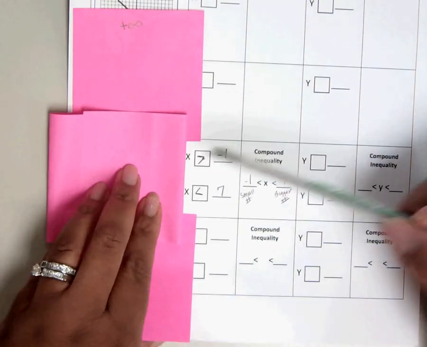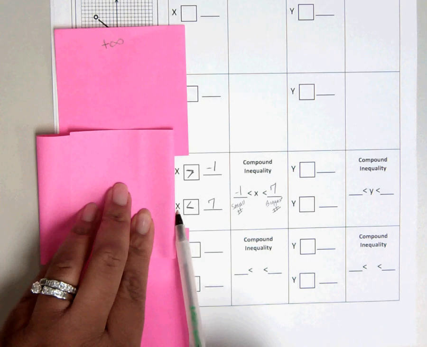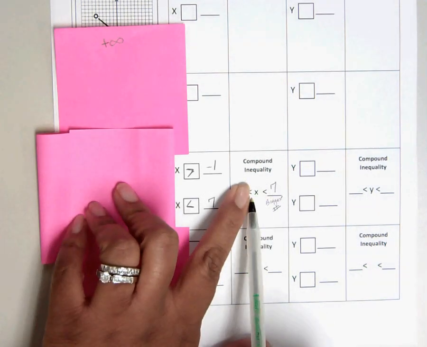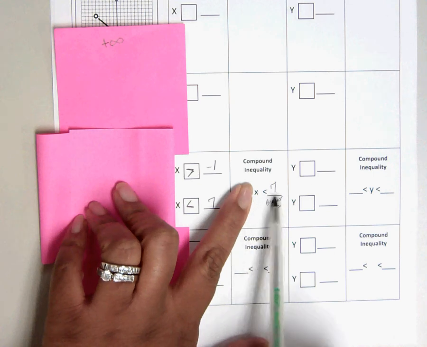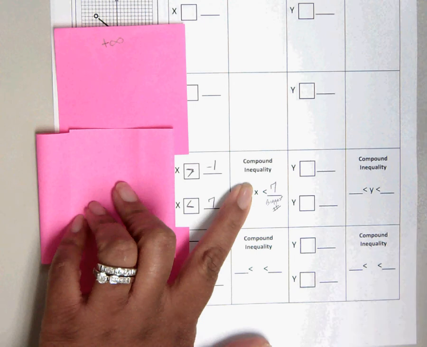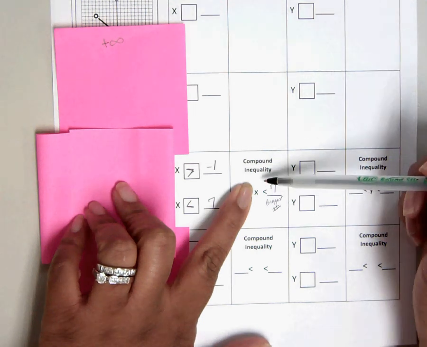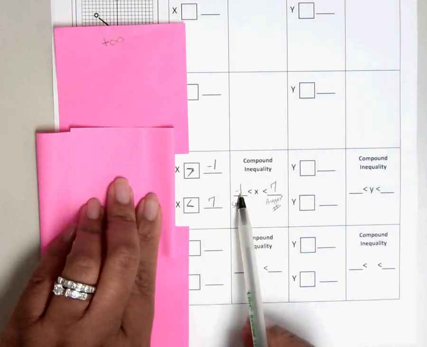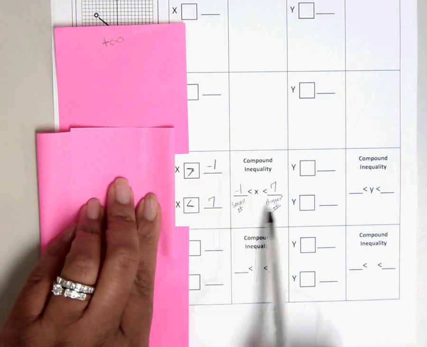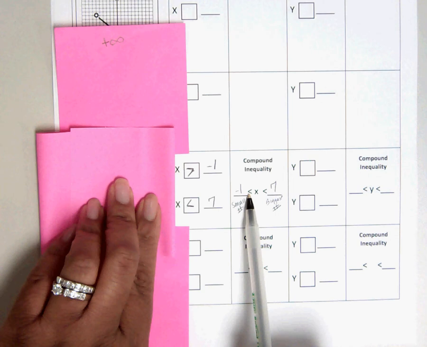That is because the x is first for x is less than 7 right here. See that? X came first. But the -1 is no longer second. It is first now. See how it's before the x here? It's behind the x. So when it switches sides, the symbol has to switch as well.